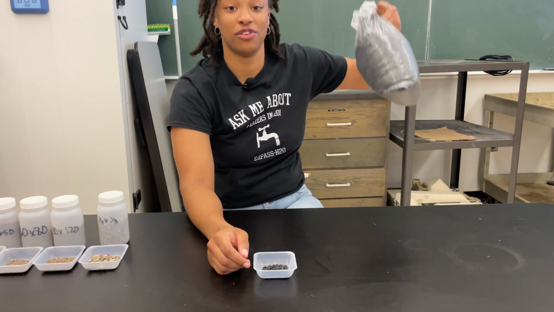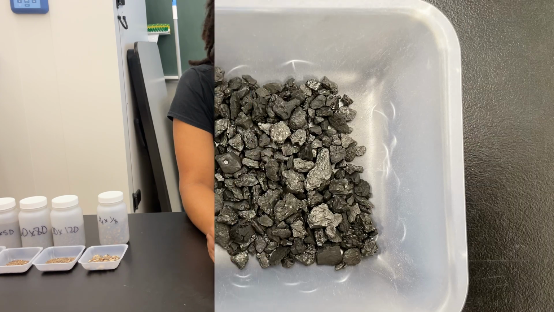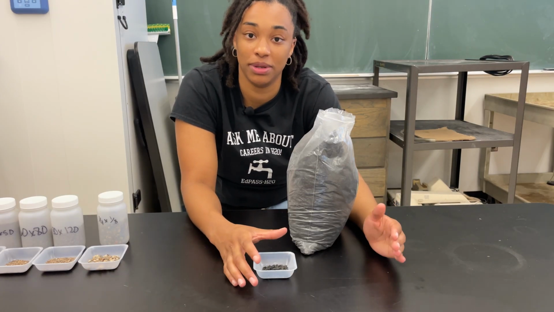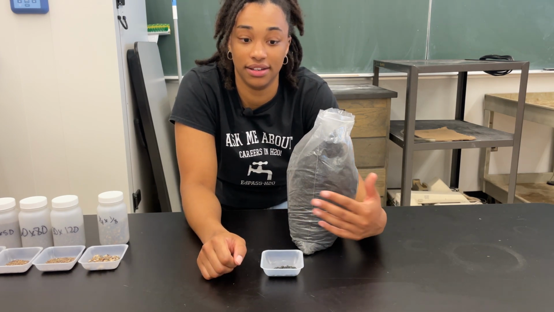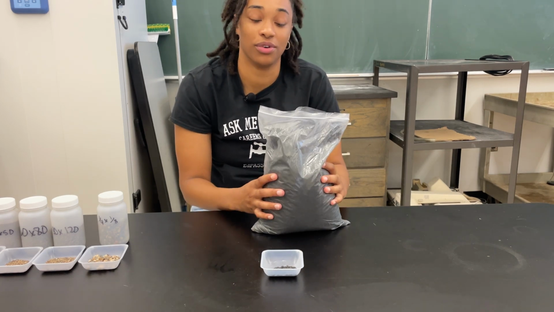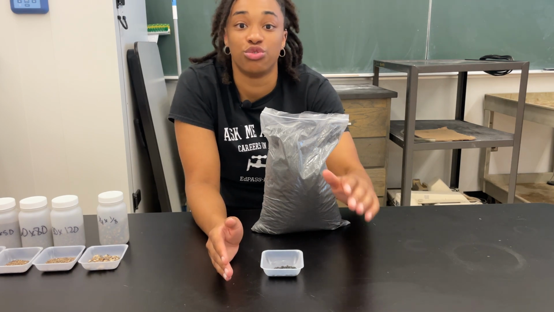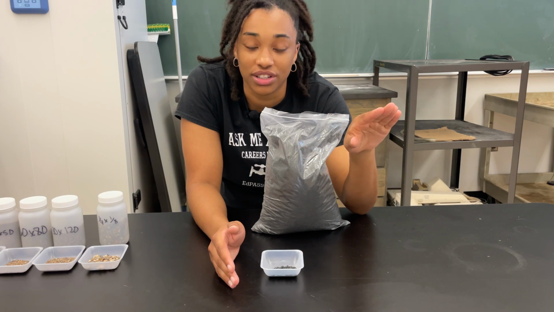Moving forward, we have our granulated activated carbon or charcoal. This is a required media that you have to use. You will be using 5 grams of the activated media on my table here. The purpose of GAC, or granulated activated carbon, is to help with taste and odor control. So no, you will not be drinking this water. No, you will not drink this water.